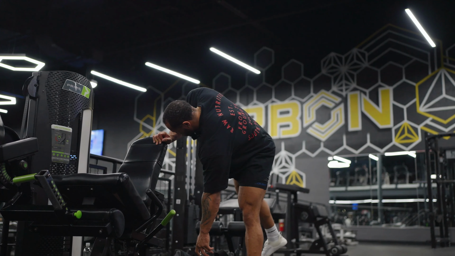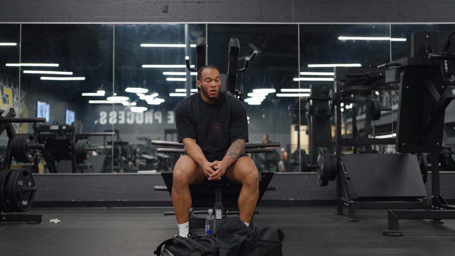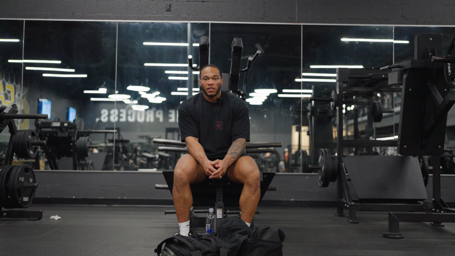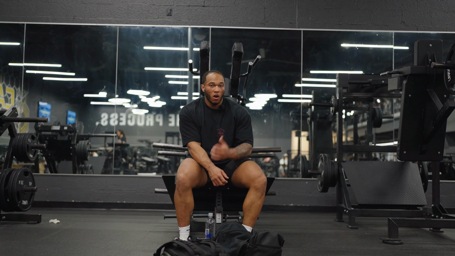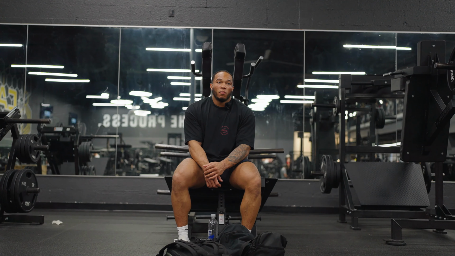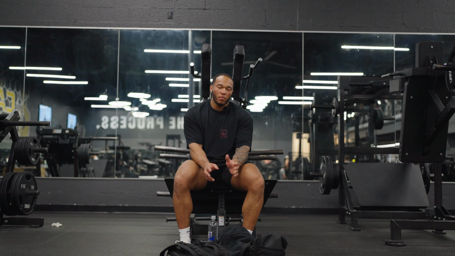21 minutes into the workout, next movement after the leg extensions. Gonna move on to pendulum squat. This is our Arsenal pendulum squat. Probably my favorite squat movement, squat machine, whatever you want to call it. At least at the moment right now.